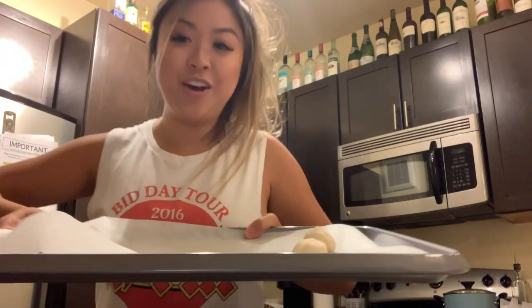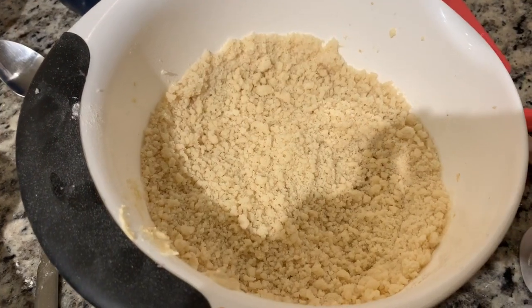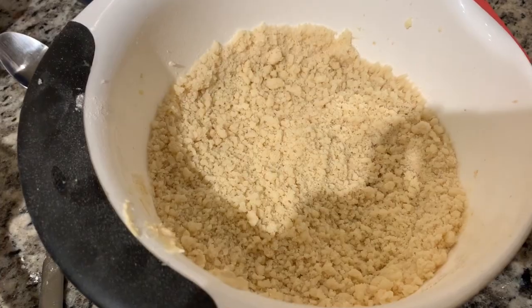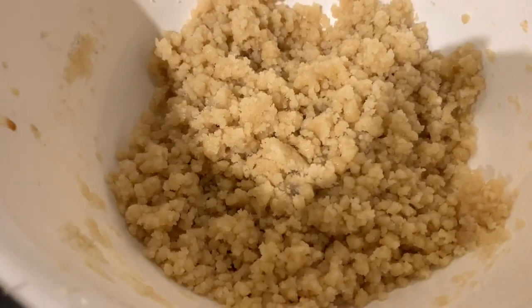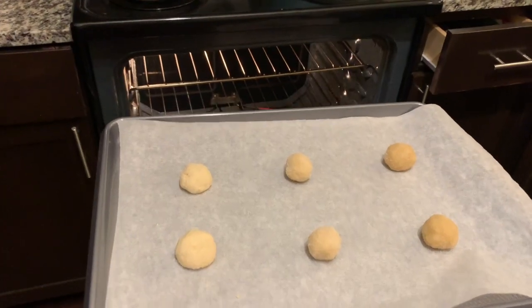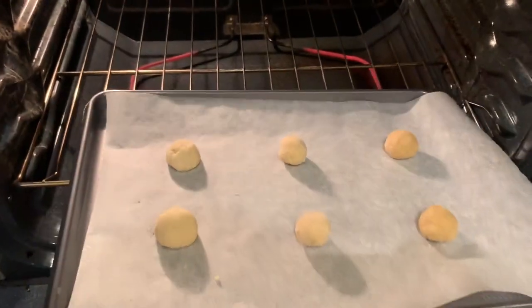So I went ahead and rolled 2 cookies onto the pan, and I am about to repeat the recipe 2 more times, but instead of using butter, I'll be using canola oil and vegetable shortening. This is what the dough looks like for the vegetable shortening. This is what the dough looks like with canola oil. All right, into the oven they go.